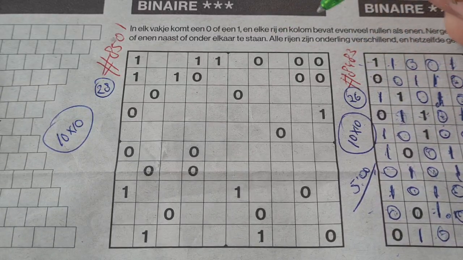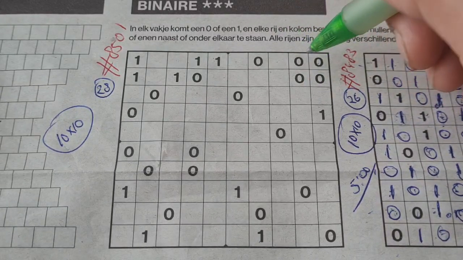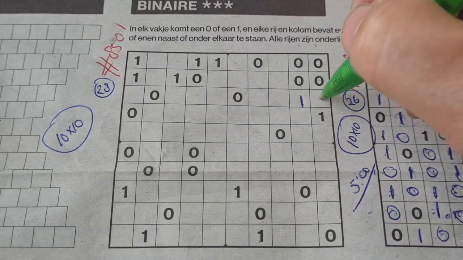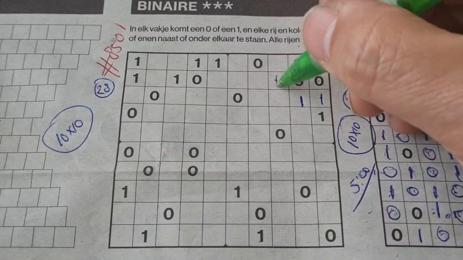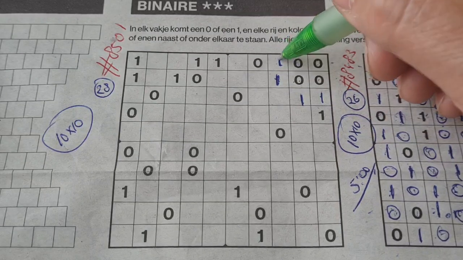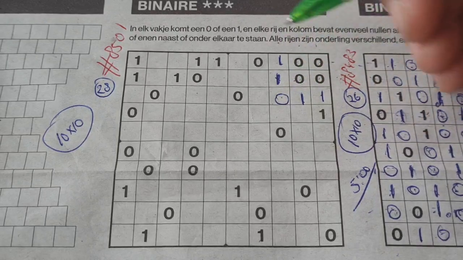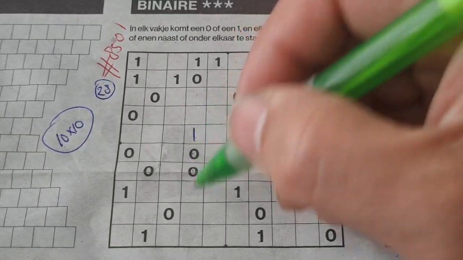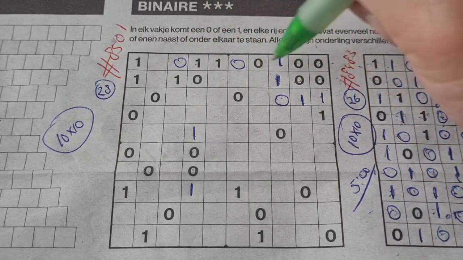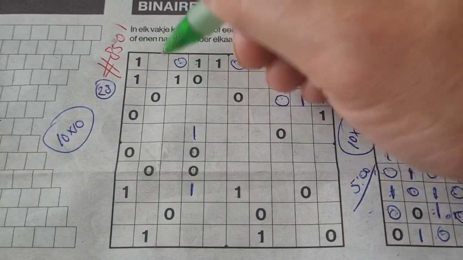Alright, so let's get started. A lot of double O's here. Double O, here one, there one. Double O, here one, there one. And double O, here one, there one. Okay. Double one, here no, there no. Double O, here one, there one. Double one, here no, there no. 1, 2, 3, 4, 5. Oh, so the rest are ones.